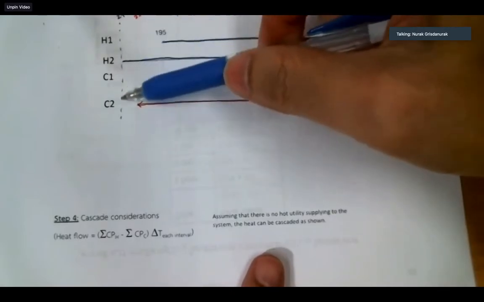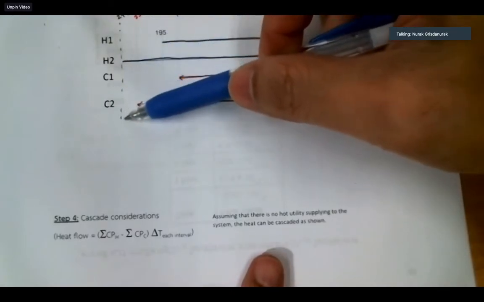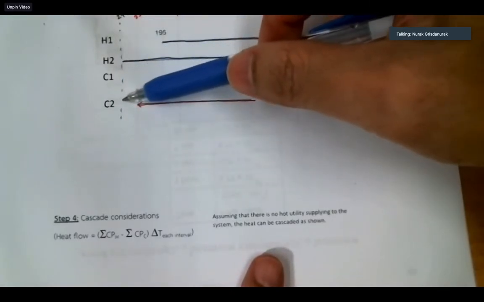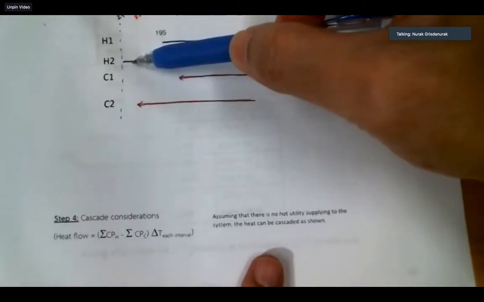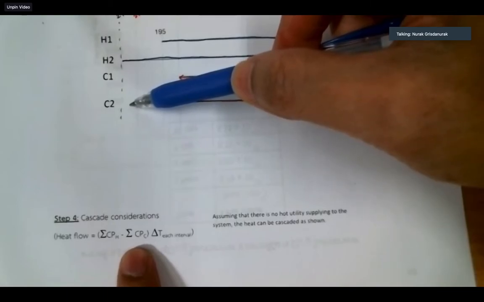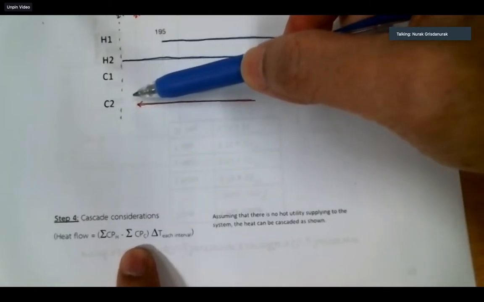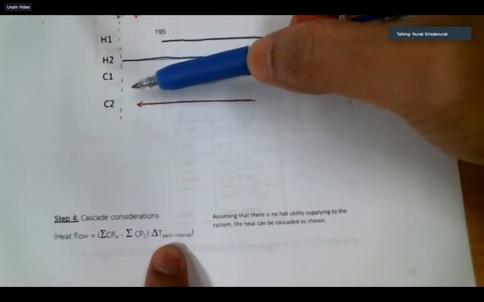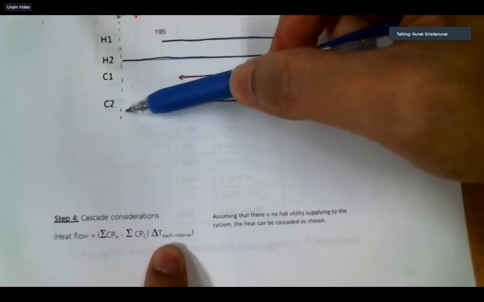So in the first interval, you got only hot, right? Do you have a cold stream to involve? No. Okay. How much for the temperature difference for this interval? How much? 10.